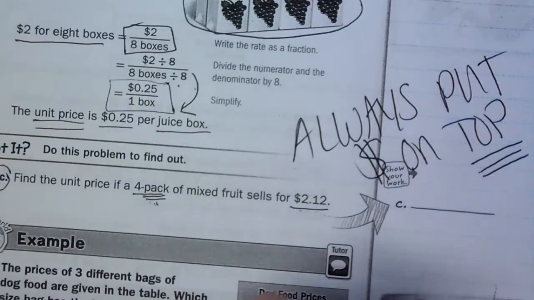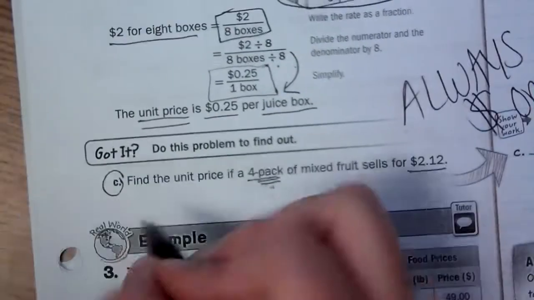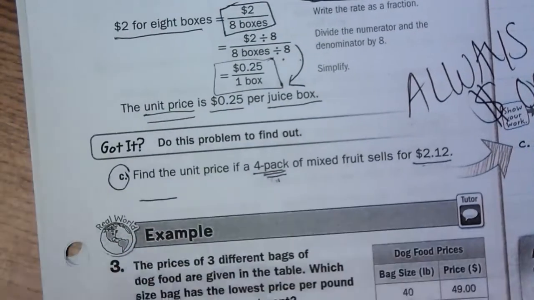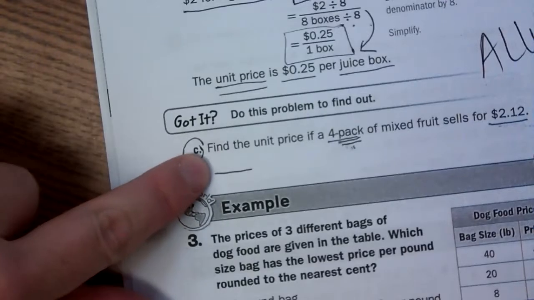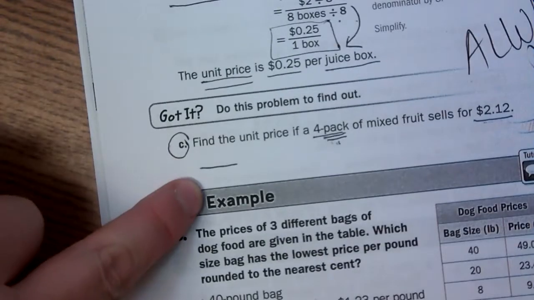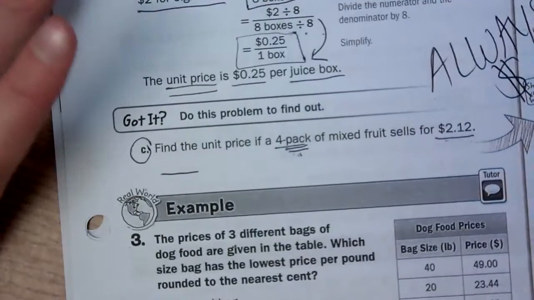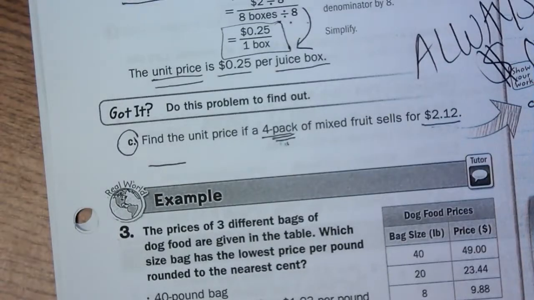So the unit that you're trying to figure out the price for, or the unit that you want, is on the bottom. It's in your denominator. So put the money on the top. Right now, put the money on the top of the numerator, put the 4 in the denominator, and pause this video while you do that problem. Find the unit rate. Get rid of that denominator.